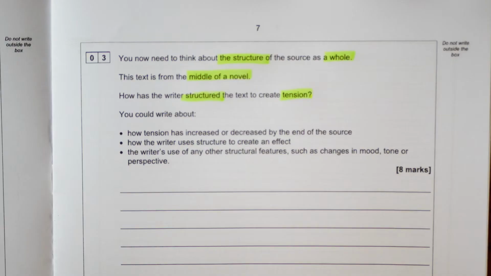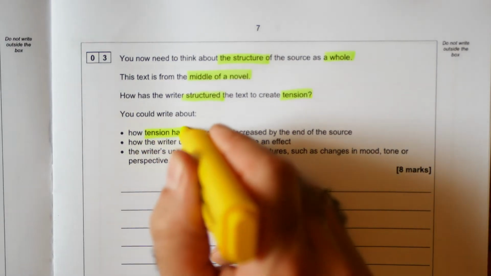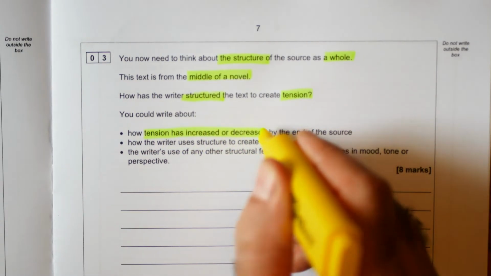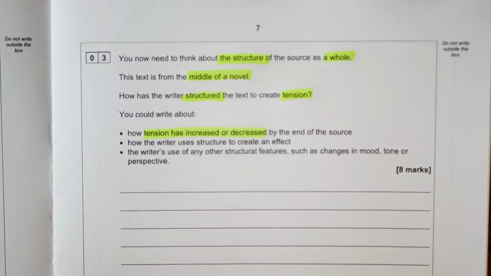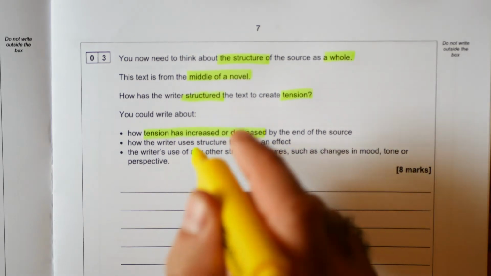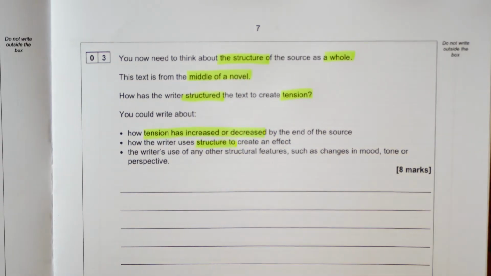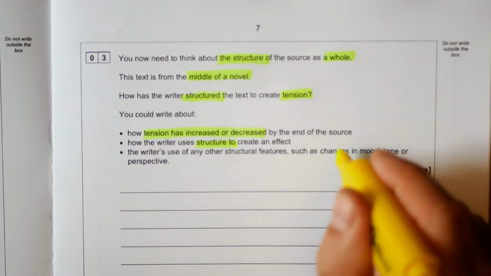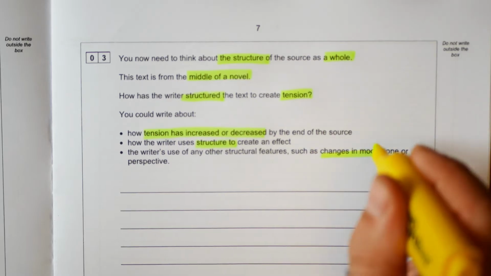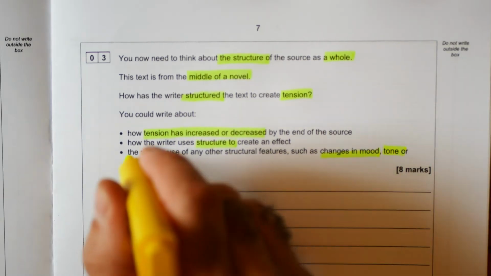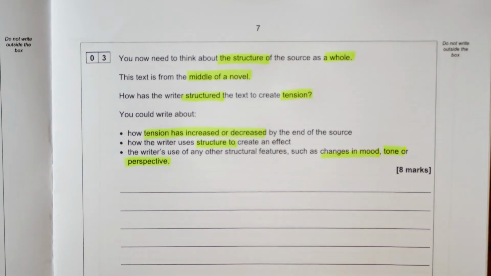Beneath the question, you'll see 3 bullet points reminding you of general ways you could approach the question. How tension has increased or decreased by the end of the source. How the writer uses structure to create an effect, and the writer's use of any structural features such as changes in mood, tone, or perspective. These bullets do not act as a guide to how to analyse the text necessarily, but rather offer a range of things which you could comment on.